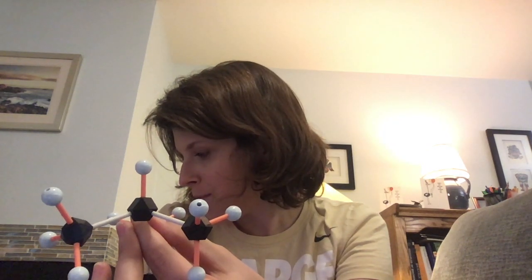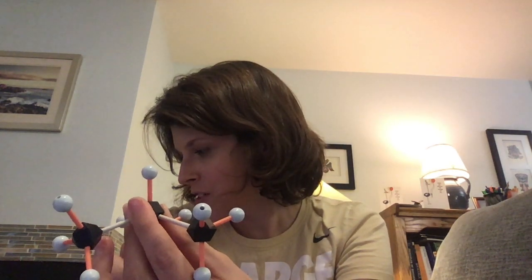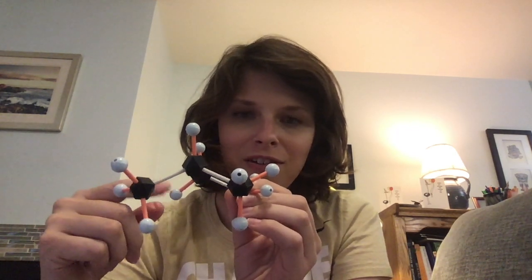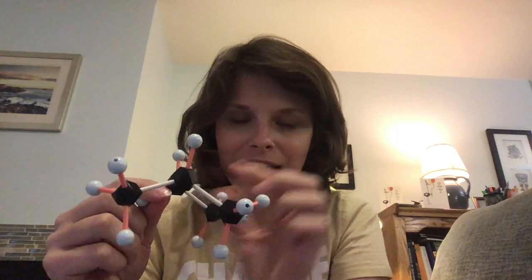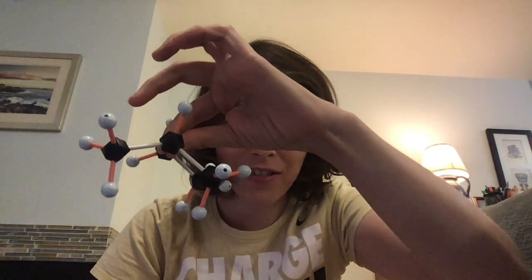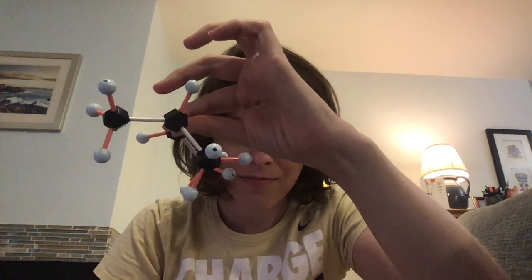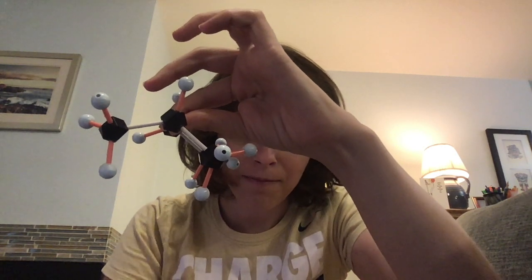Now the back carbon. On the back carbon, we've also got a hydrogen pointing straight up. And then we've got a CH3 that's down and to the viewer's right. So I am going to put the CH3 like that. And then we have an H that's down and to the viewer's left. Okay, so that is what this looks like. Don't worry, I will take stills like I do with all of them, but just to show you guys, that is what it looks like. So that's C.